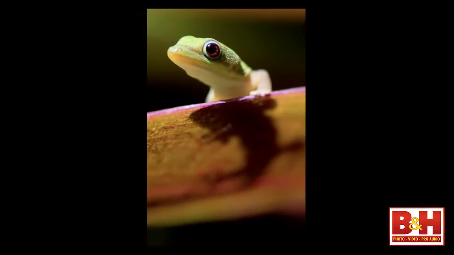Same thing here with our friend the gecko. I saw this guy, he was like 3 inches long. It was really tiny. I happened to bring a macro lens with me to Hawaii.